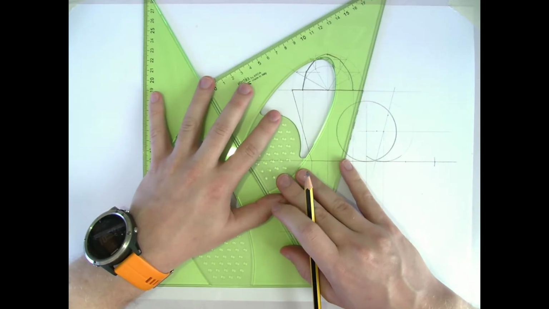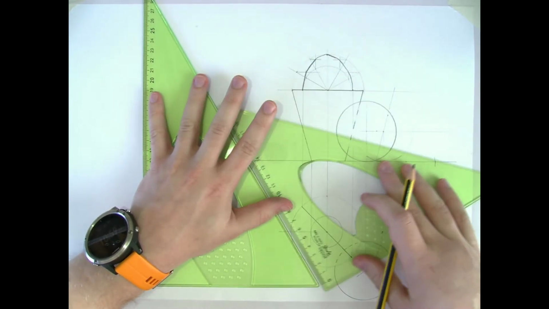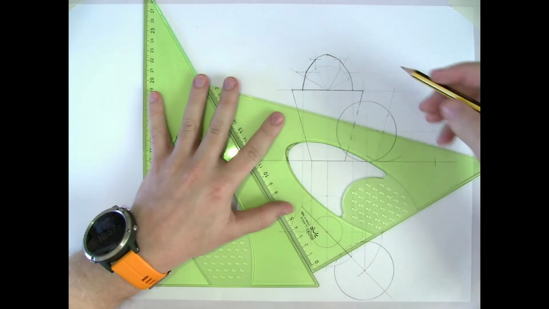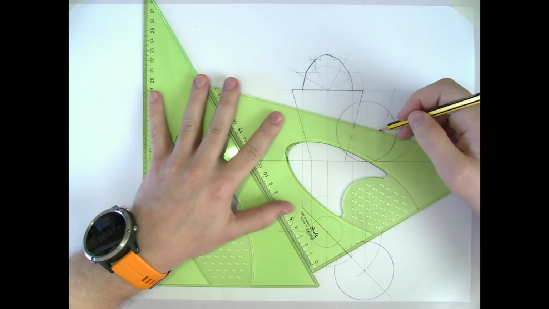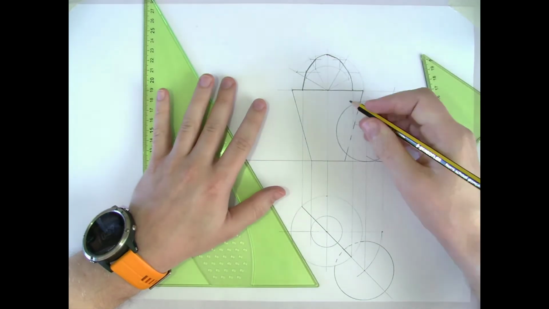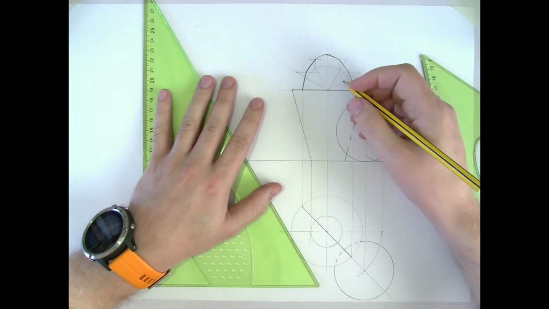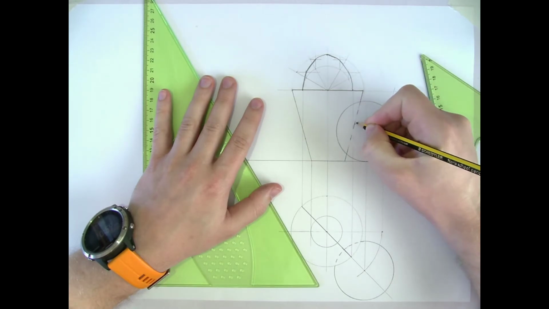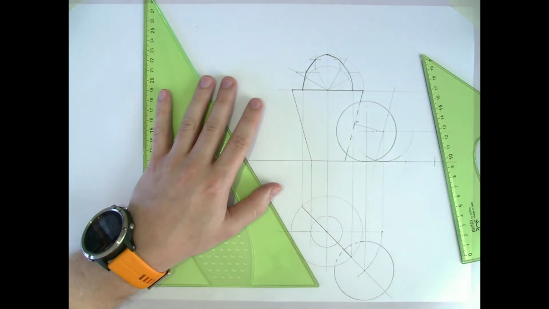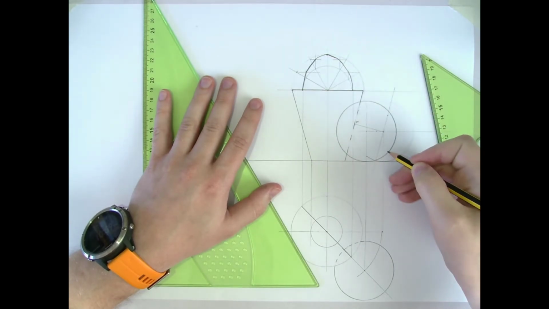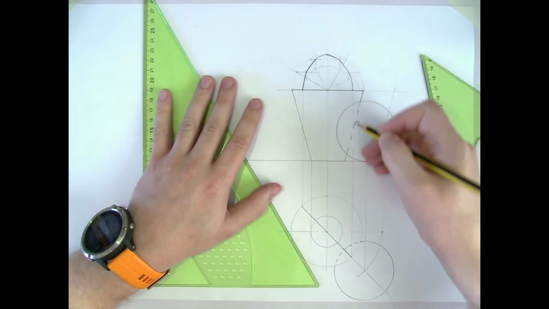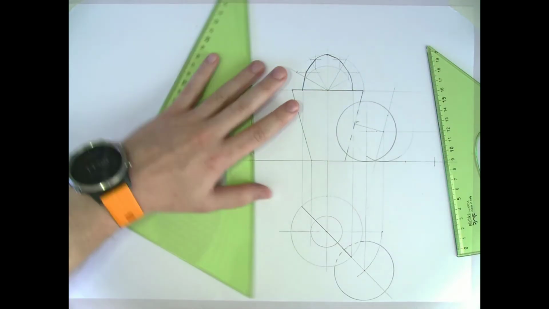To find the point of contact between that and the first sphere that we drew, we need to take a line from the center perpendicular to the side of the cone. That gives me this point here. That's the point of contact for the sphere that's drawn off out to the side. It's not for the final position, but it's for the first sphere that we drew.